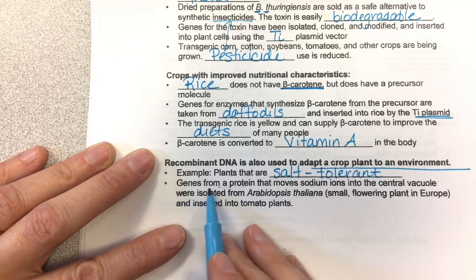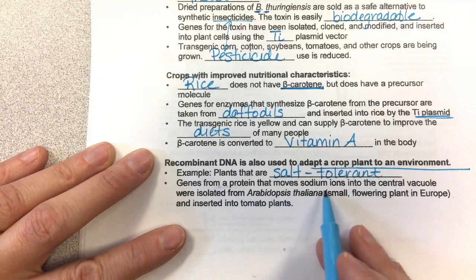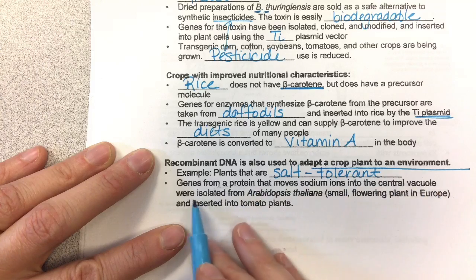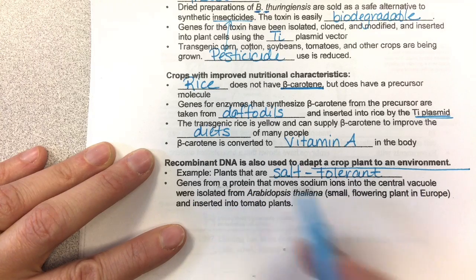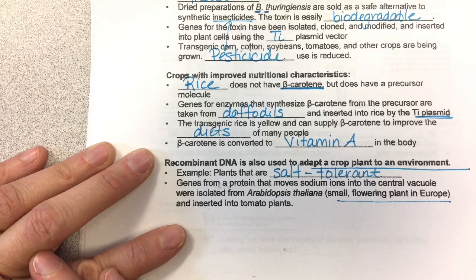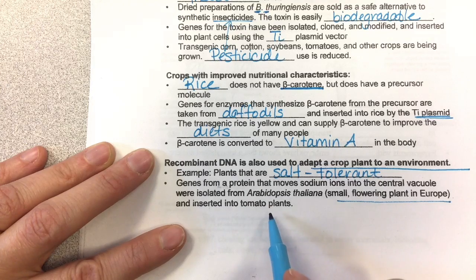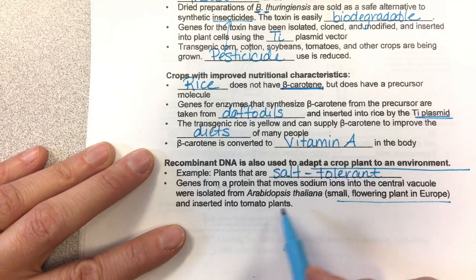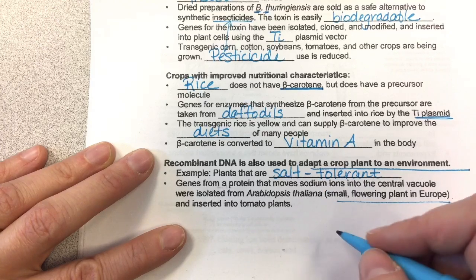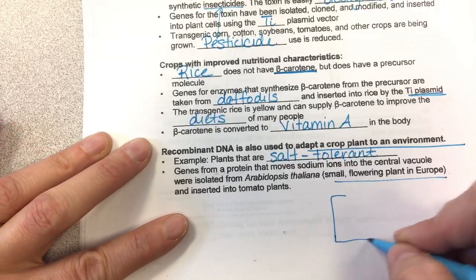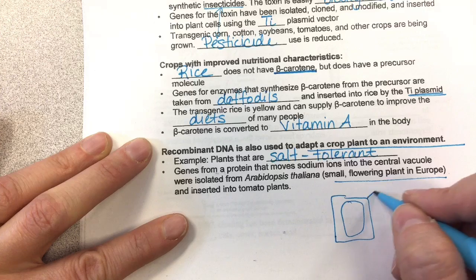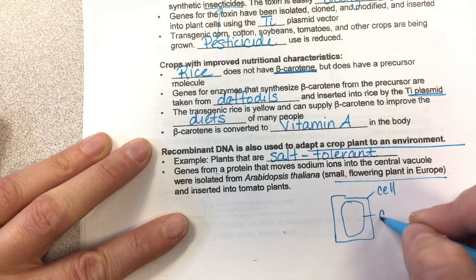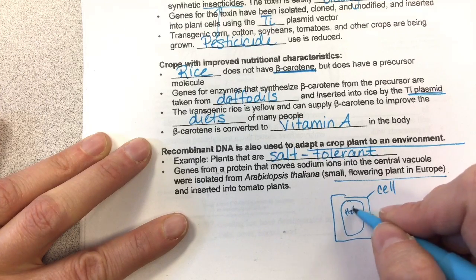So what they did is they took a gene for a protein that moves sodium ions into the central vacuole, and that was isolated from a small flowering plant in Europe and inserted into tomato plants. Remember, here's the plant cell, and here's the central vacuole, which stores water and so on.